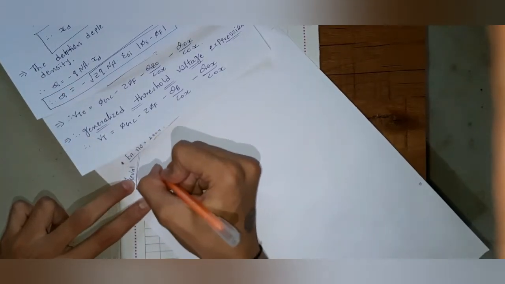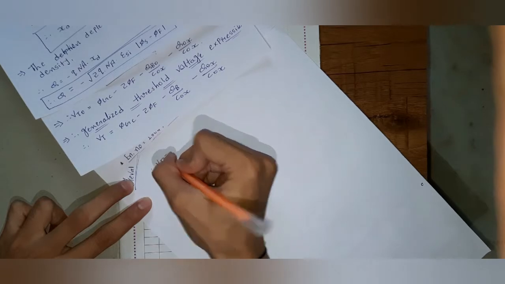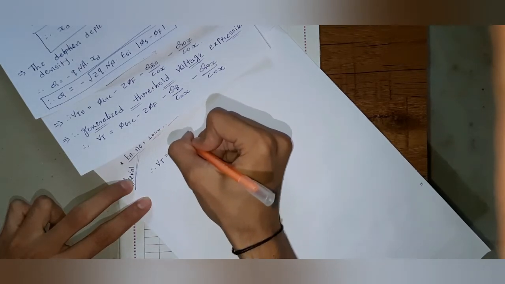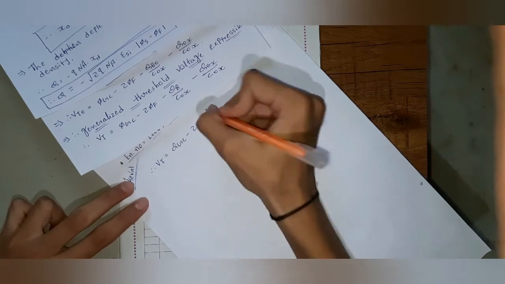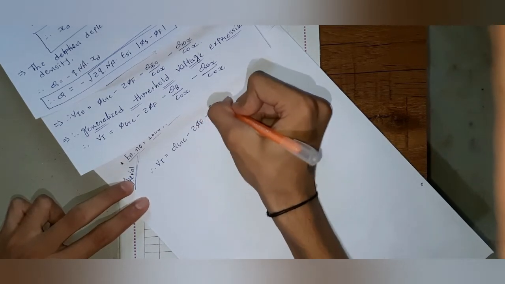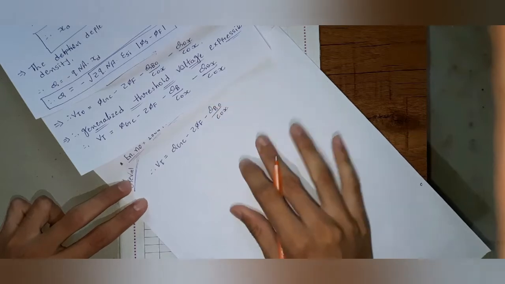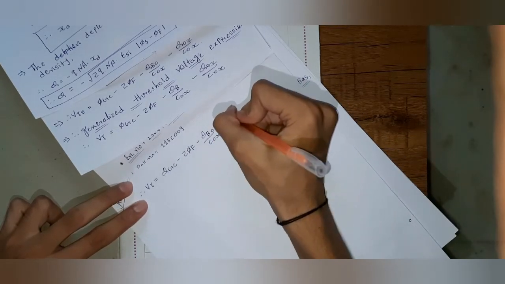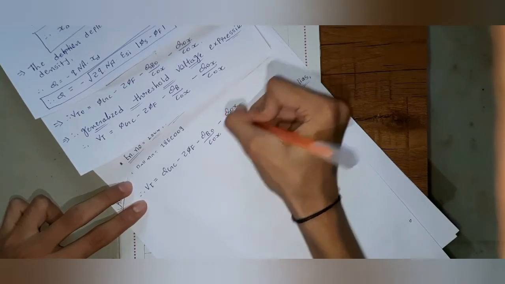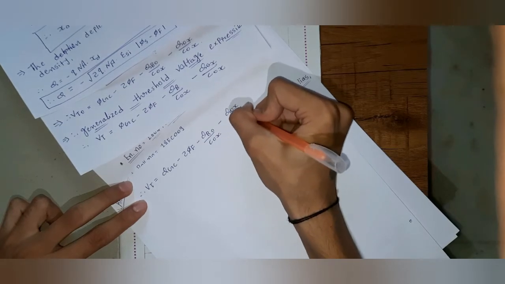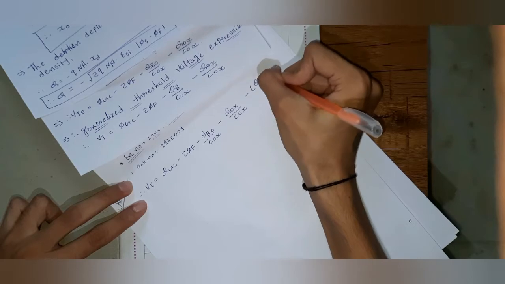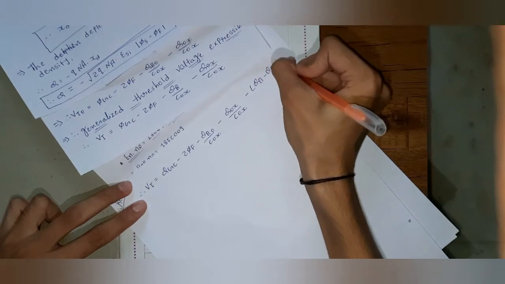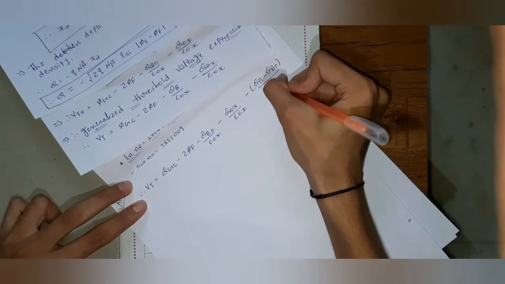So VT equals phi GC minus 2 phi F minus QB0 divided by COX minus QOX divided by COX minus (QB minus QB0) divided by COX.